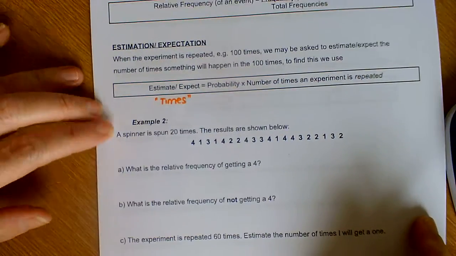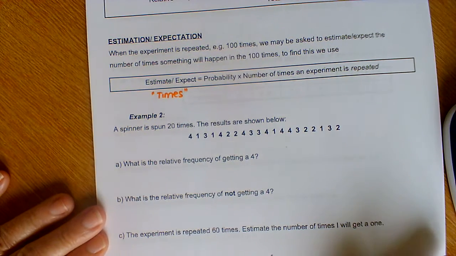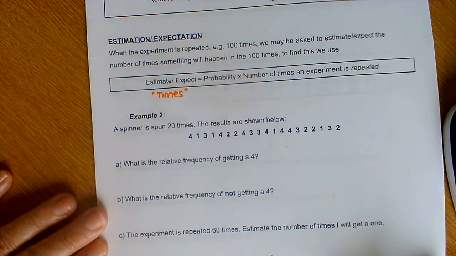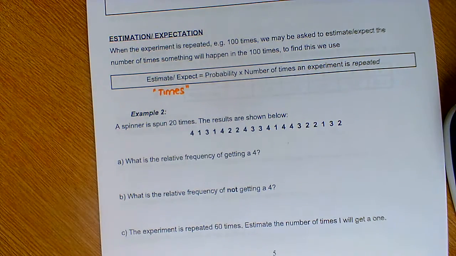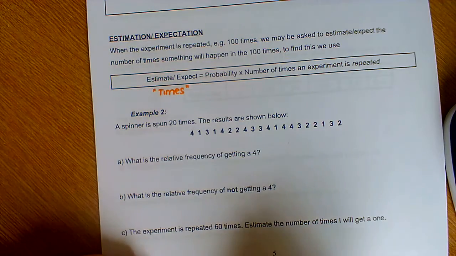Okay, the example. A spinner is spun 20 times, so that's the total frequencies. The results are shown below. What is the relative frequency or probability of getting a 4? How many times did we get a 4?